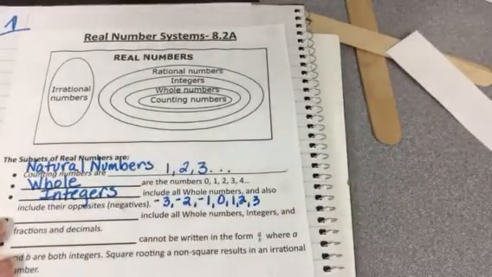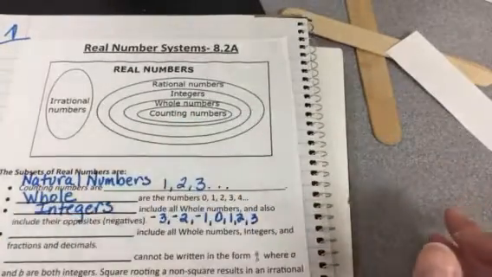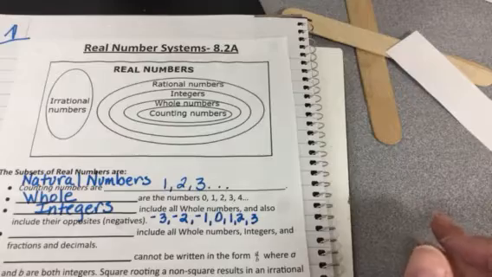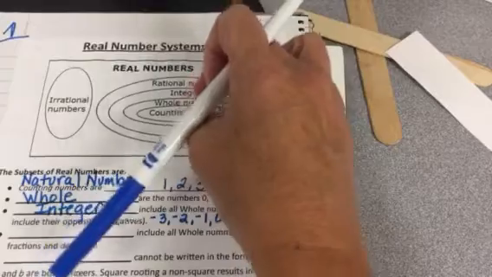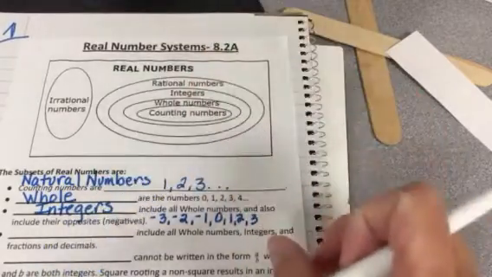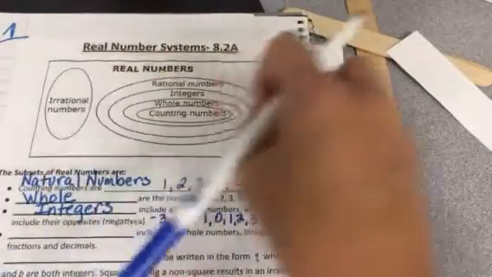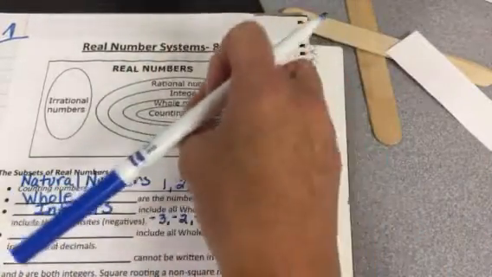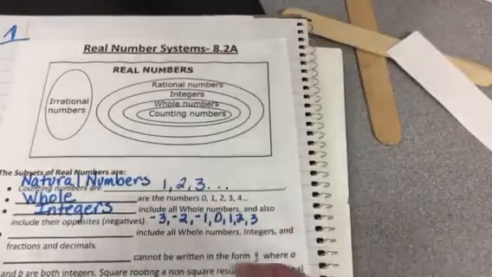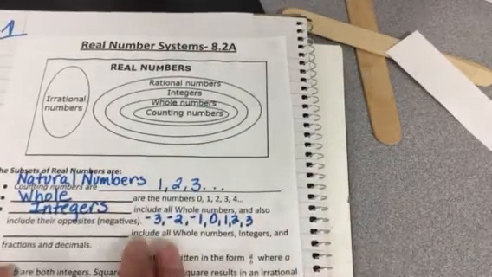In this situation, if you look at the Venn diagram and with the cup activity that we're going to do today, you'll understand this better, but each one is going to be inclusive of the other. So a rational number includes counting numbers. Integers include counting numbers and whole numbers. It's a progression as it goes up, and so those numbers are also included in each one of those categories.